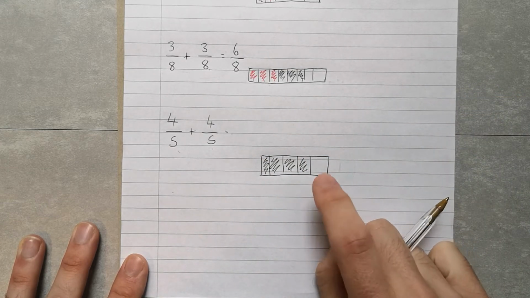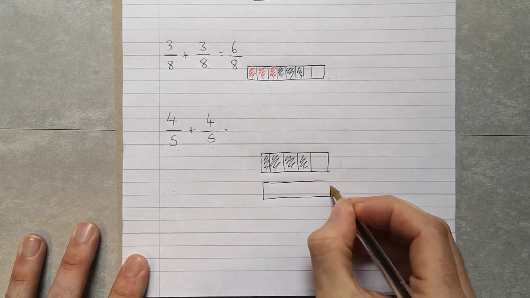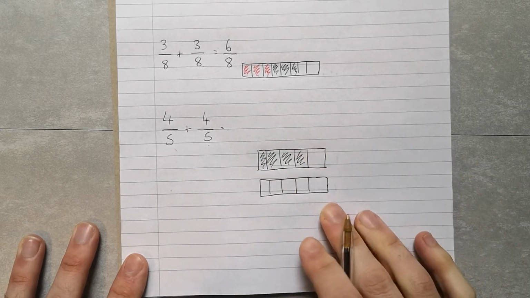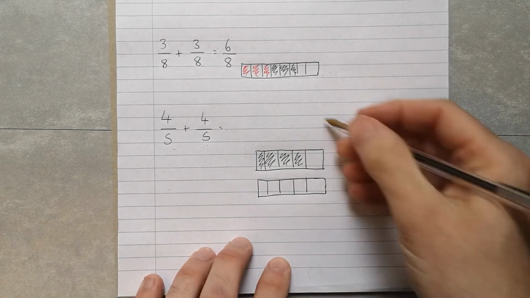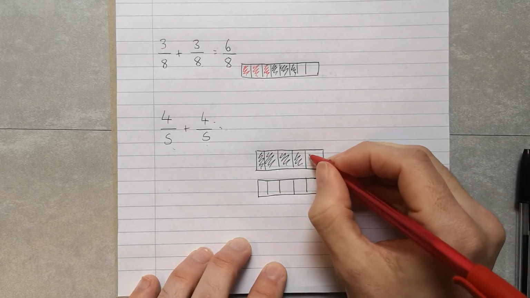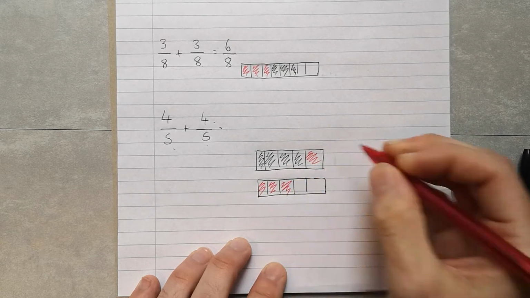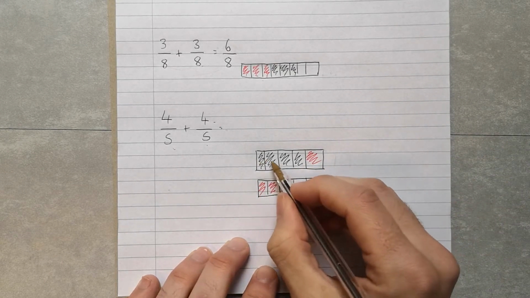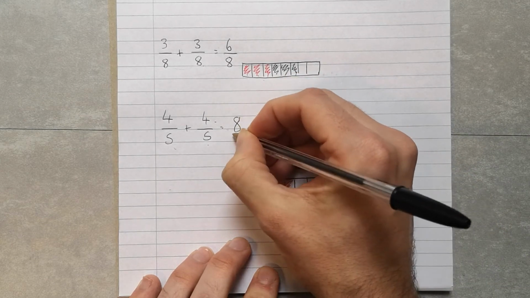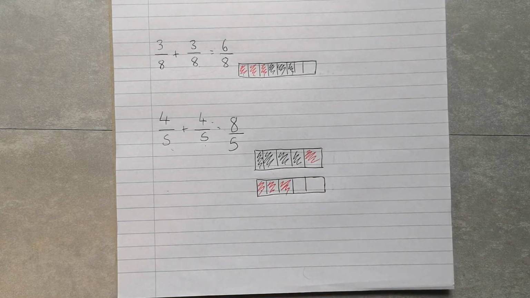So what I've got to do is draw another bar model. If I draw another bar model down here, I split it into 5. Same thing. My friend eats another 4, but I start here. So I've got 1, 2, 3, 4. Add them up. 1, 2, 3, 4, 5, 6, 7, 8. 8 fifths, nice and big. So now I've got 8 fifths.